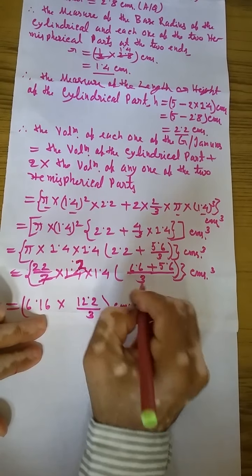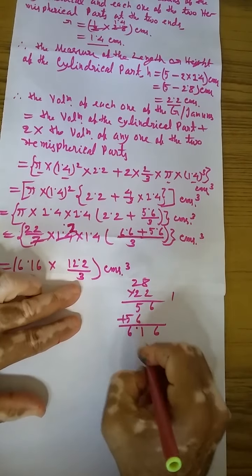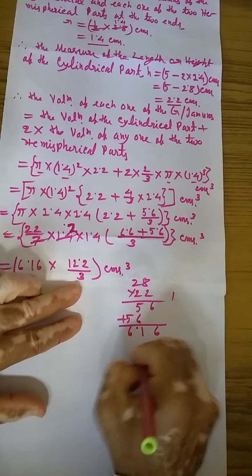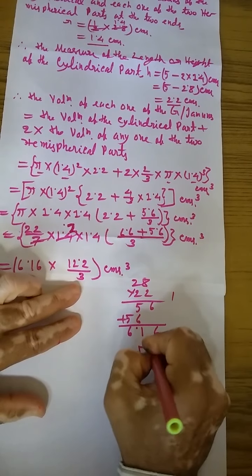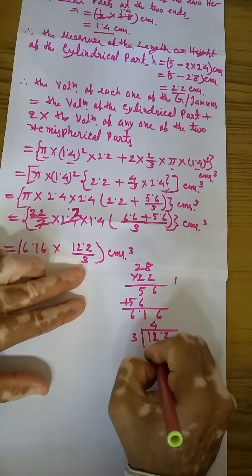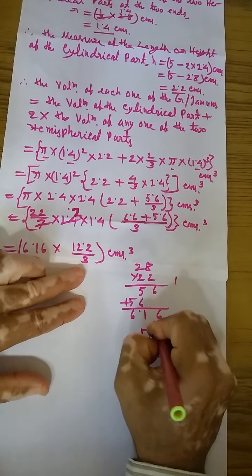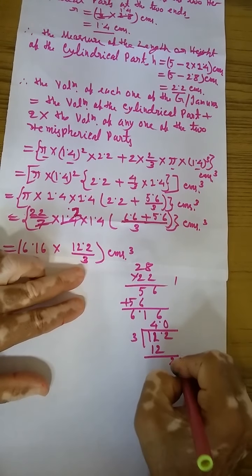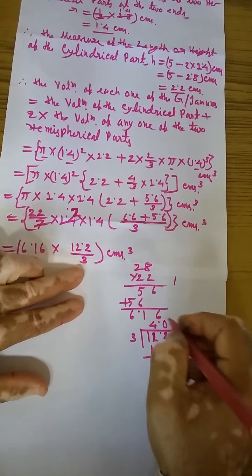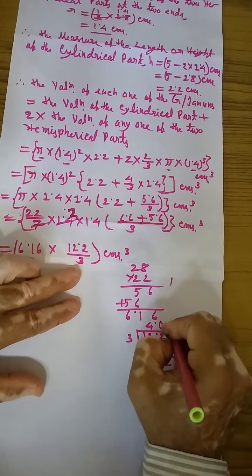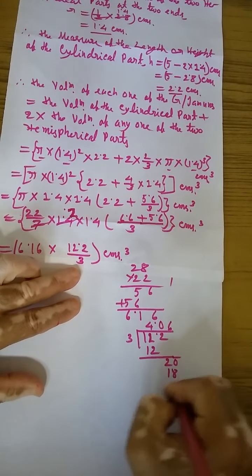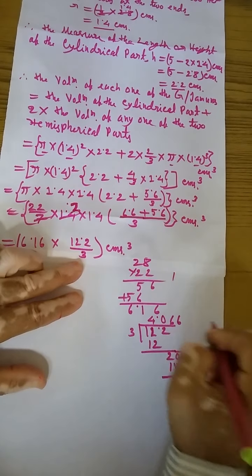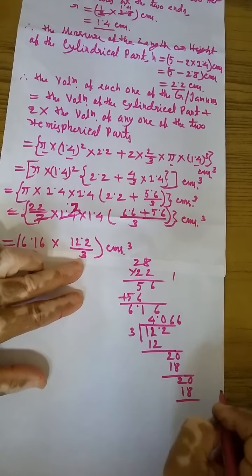centimeters cube. Now if we divide 12.2 by 3, we will get 3 4 is 12. So after this, we will get here 20 in the remainder. So 3 6 is 18, 2 left, again 20, so 3 6 is 18.